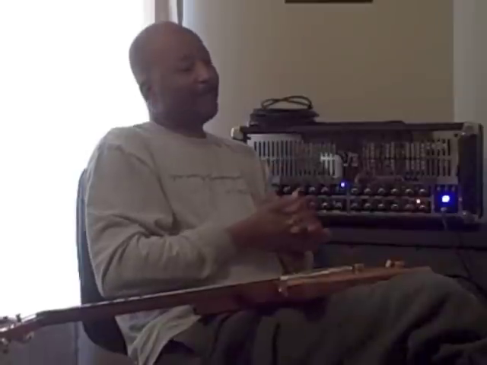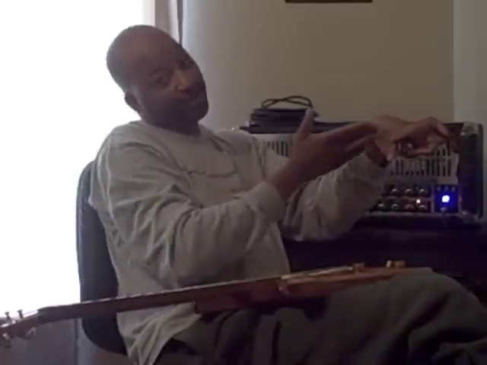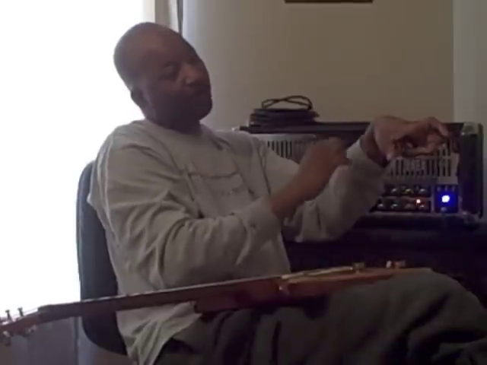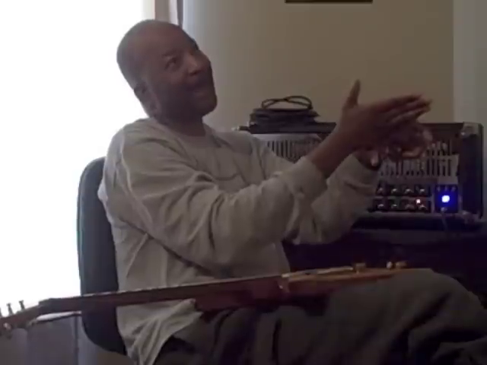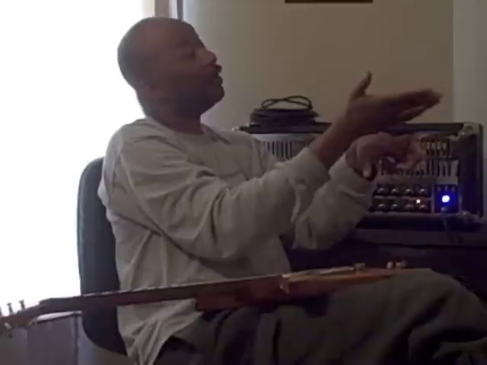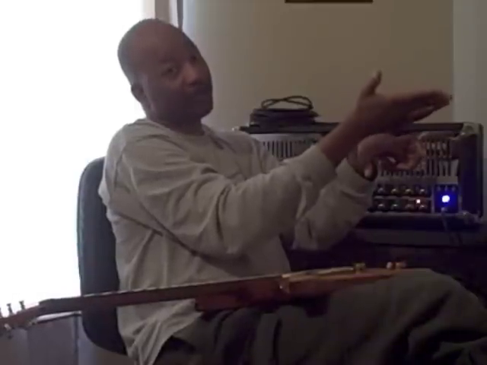If you have a parallel effects loop, that means that when the effects loop is not used, 100% of your signal is flowing from the preamp to the power section. But when you activate the effects loop, only a portion of this signal is coming out into the effects loop and coming in. So you always have an amount of pure amp signal going through from the preamp section to the power section.